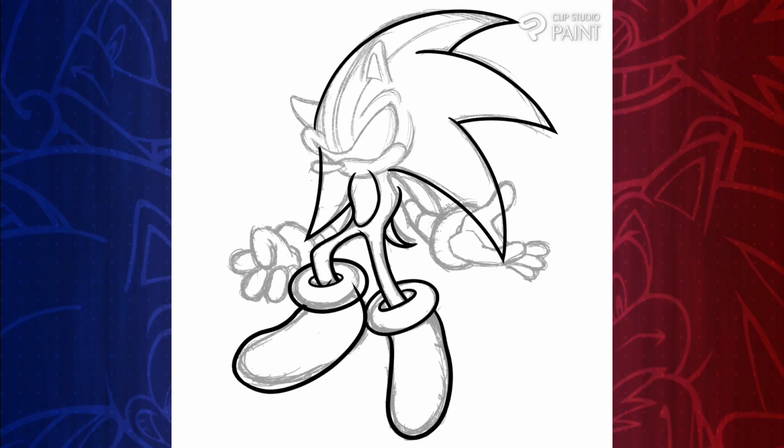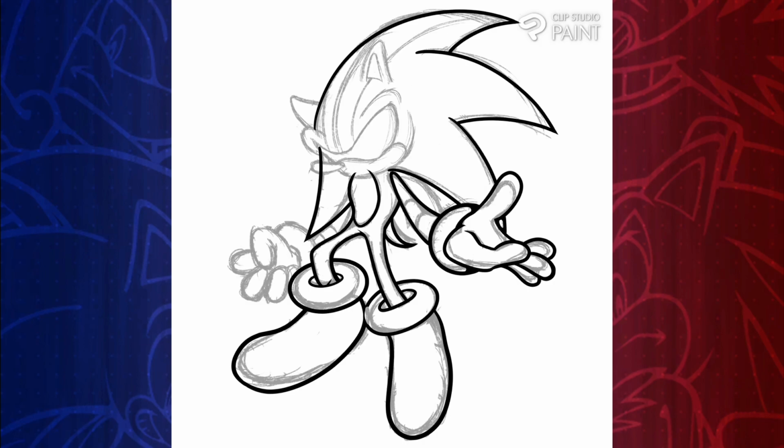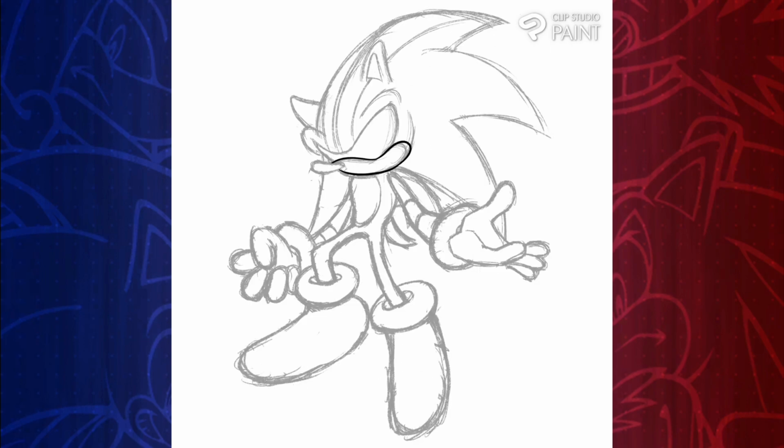So once you're done with drawing your character, once again, I'm drawing in a vector program, Clip Studio, so it doesn't really matter if you don't know it. You can just draw whatever. I've just been using it so that when I draw, I can get my lines as clean as possible.